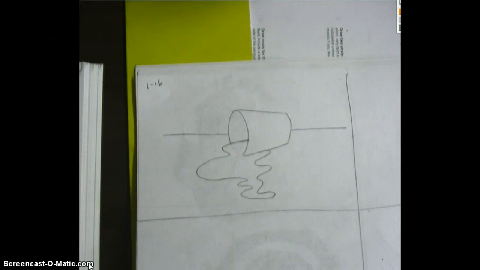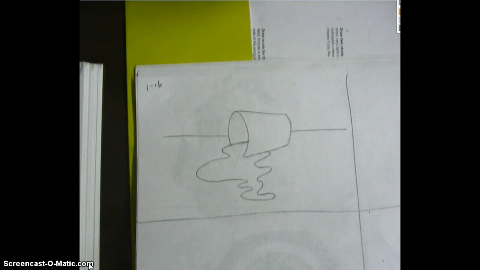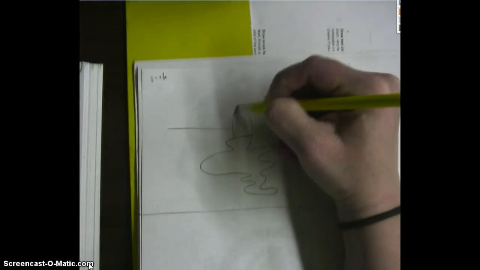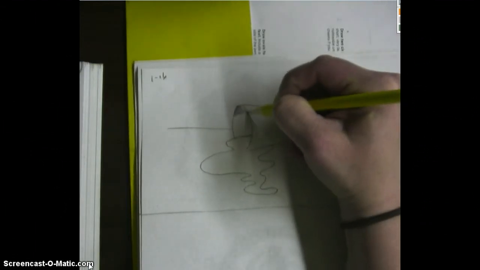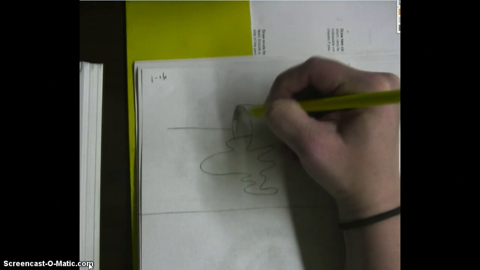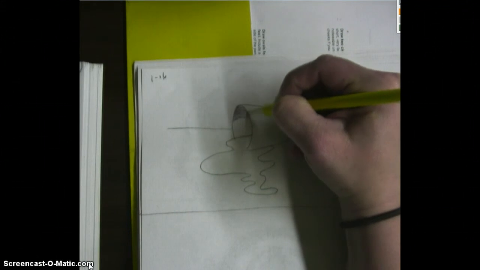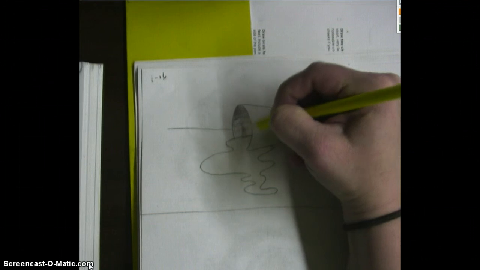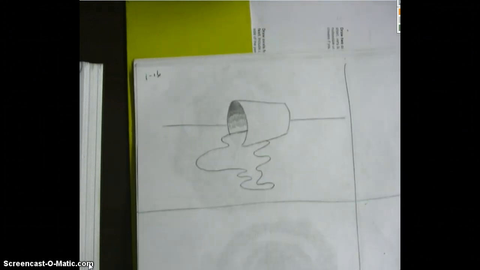We've got a mess. Okay, so what we're going to do is we're going to add some shading to give this some depth to make it look a little more 3D. So I'm going to do some shading on the inside at the top here. I'm going to start dark. Not super dark, not black, but like a dark gray. And then as I move down, I'm going to make it lighter and lighter. Okay, so we've got this.